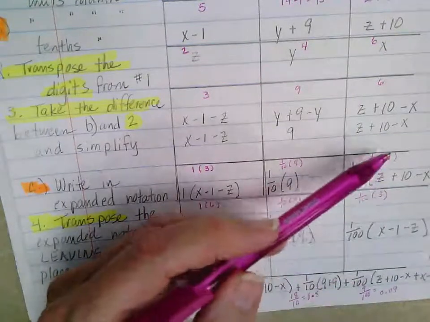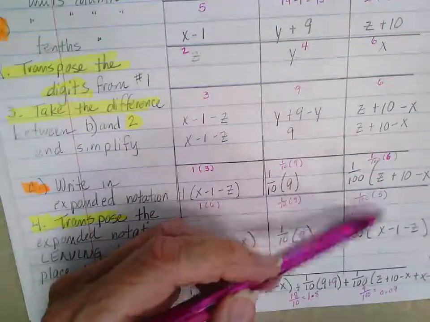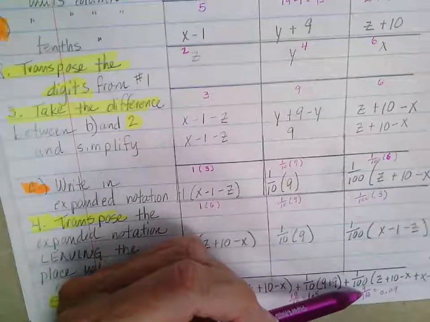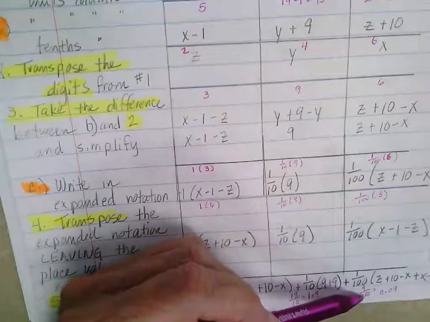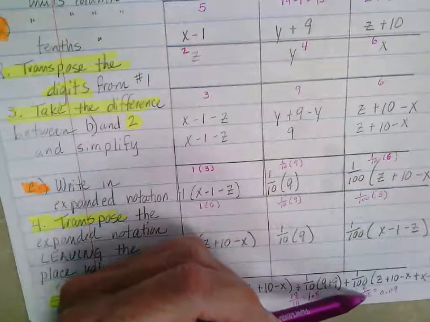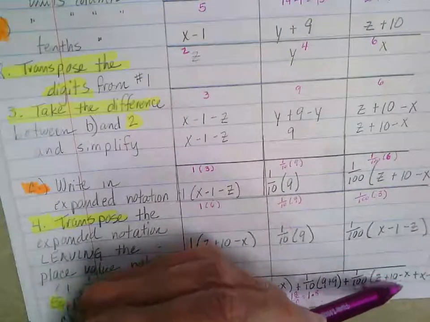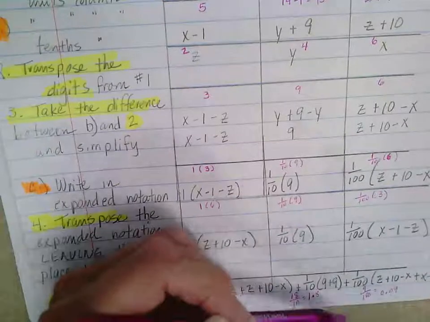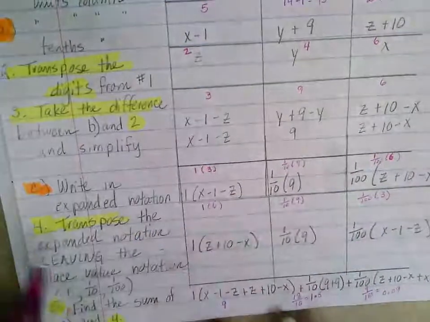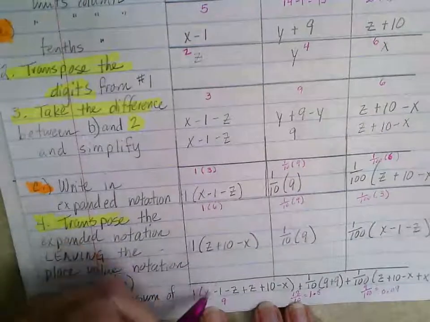The pink, I'm getting confused here. The pink is 6 plus 3 is 9, and that's times 1/100th. So that's 9/100ths, which is equivalent to 0.09.